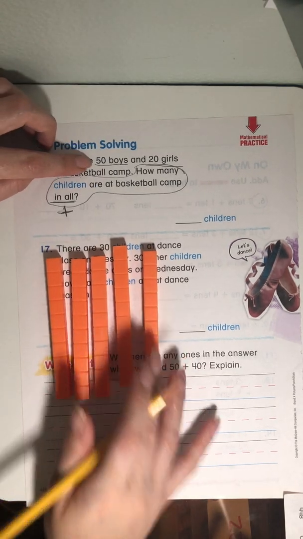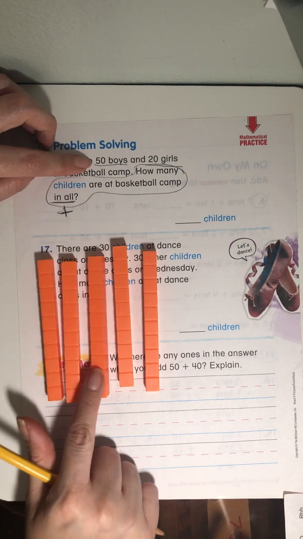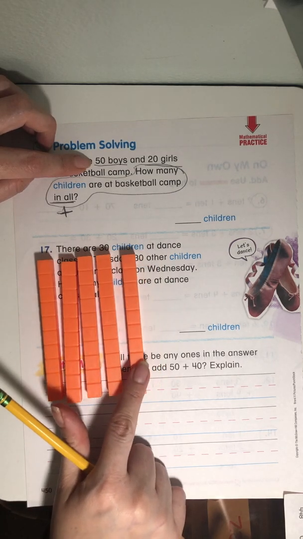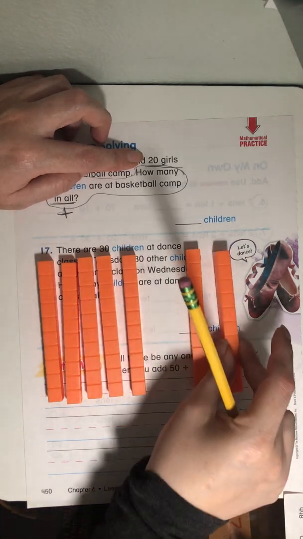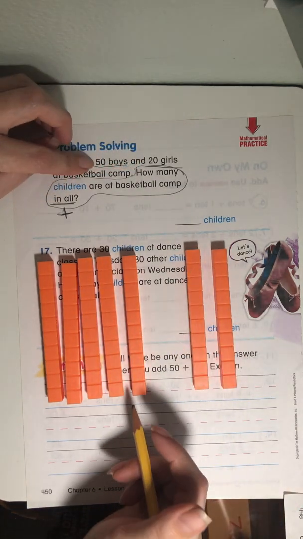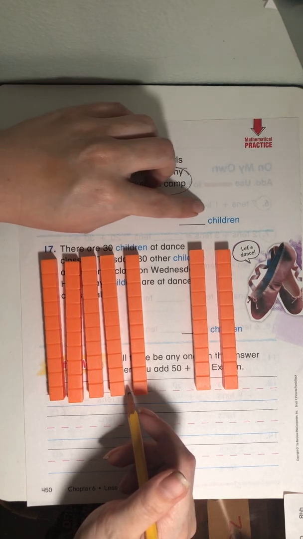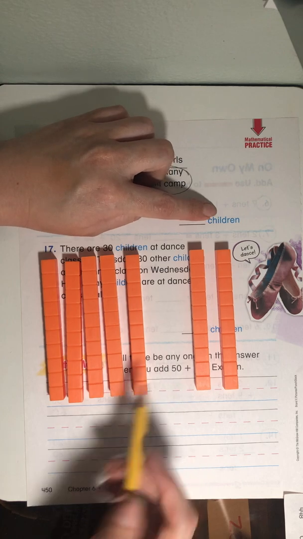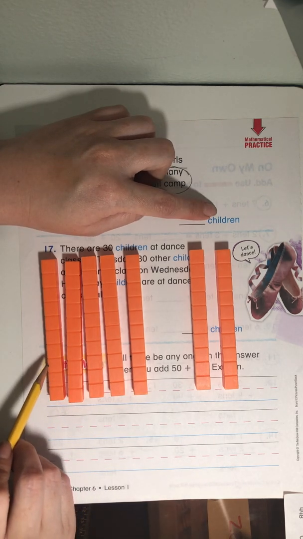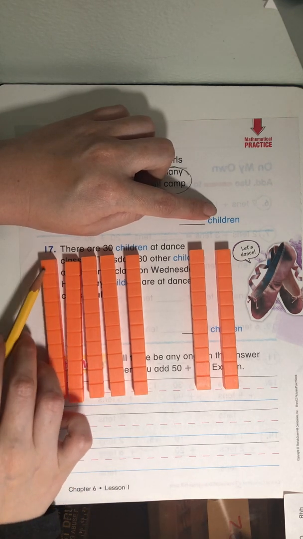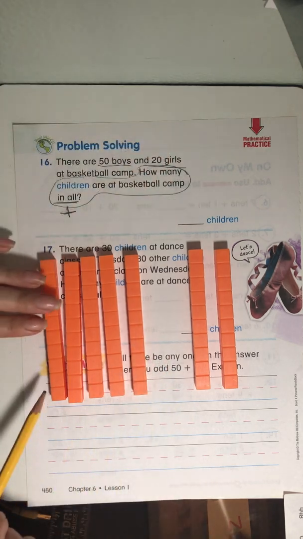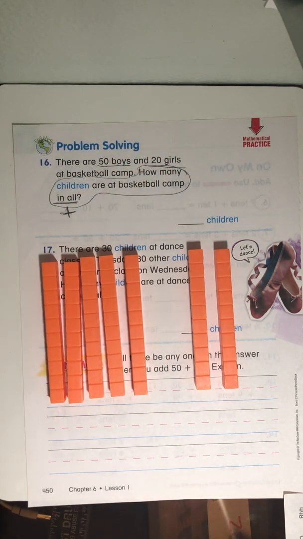So I have 50 boys, 10, 20, 30, 40, 50, and 20 girls. 10, 20 girls. How many children are at basketball camp in all? So we want to know how many children. That means how many squares? How many ones? How do we figure that out?